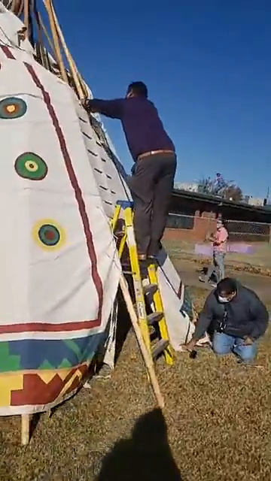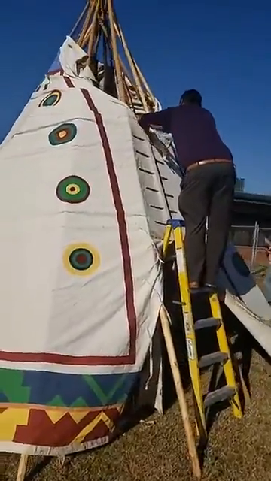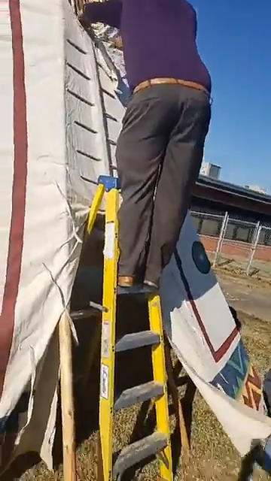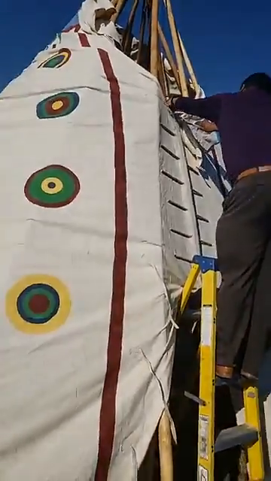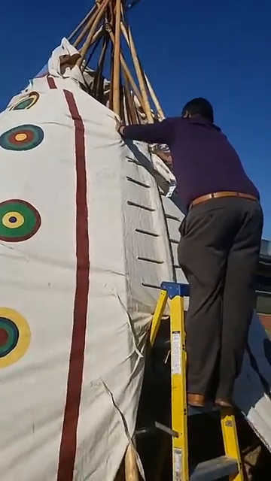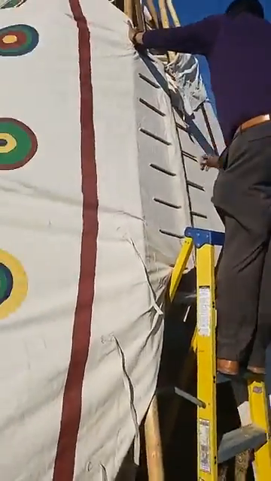Otto is climbing the ladder. You can see how high up this goes. He is fastening the front of it. Once again, it would have been blown.